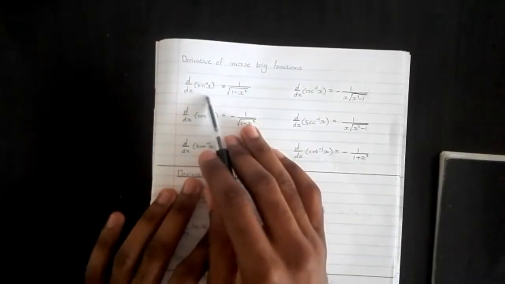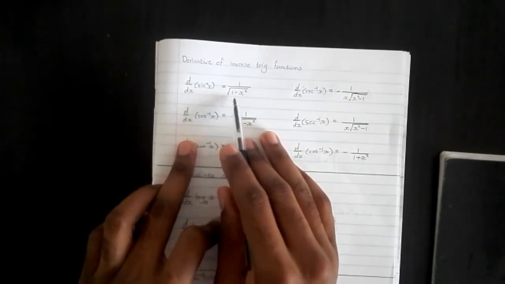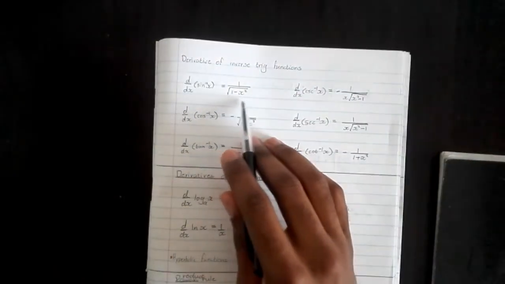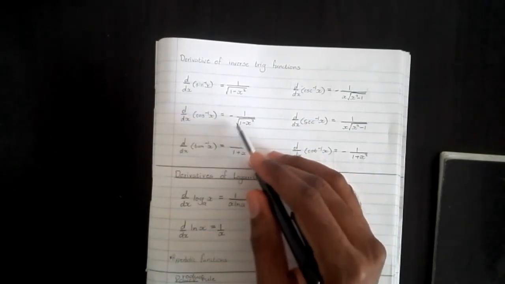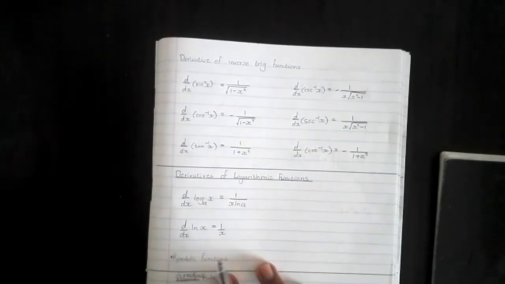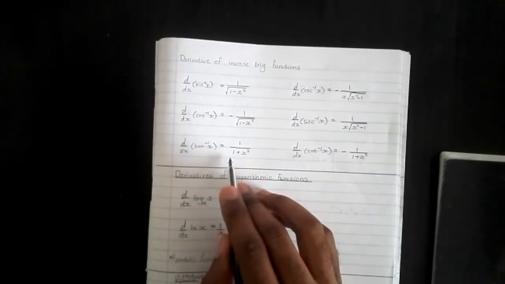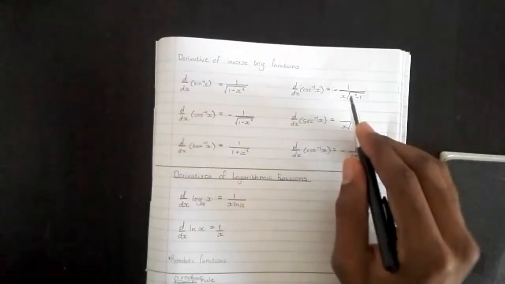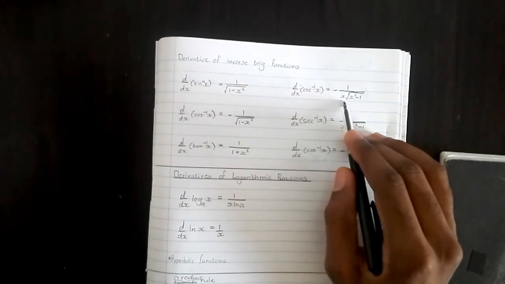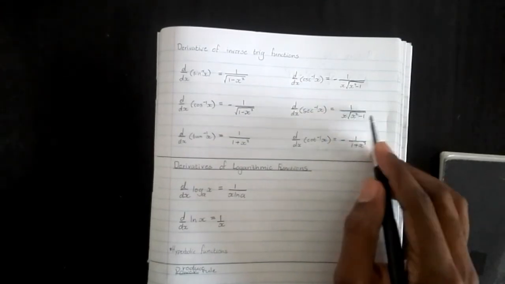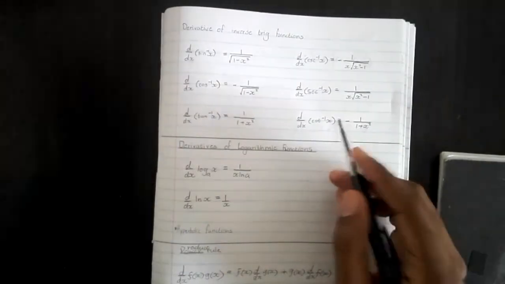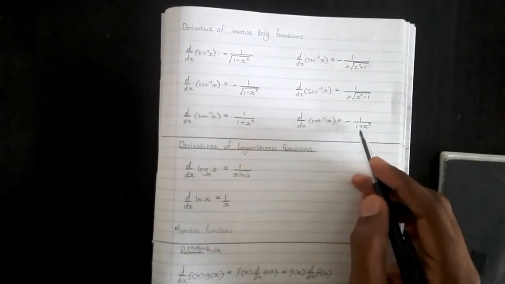We also have inverse trig functions. d/dx of sine inverse x equals 1 over the root of 1 minus x squared. d/dx of cos inverse x equals minus 1 over the root of 1 minus x squared. d/dx of tan inverse x equals 1 over 1 plus x squared. d/dx of cosec inverse x equals minus 1 over x times the root of x squared minus 1. d/dx of sec inverse x equals 1 over x times the root of x squared minus 1. d/dx of cot inverse x equals minus 1 over 1 plus x squared.